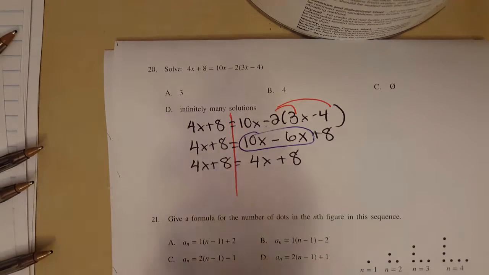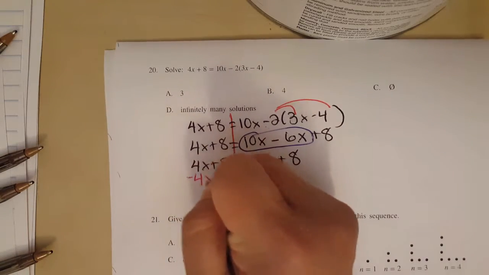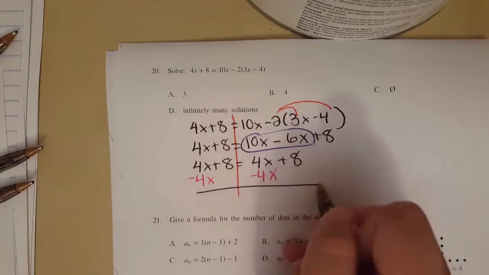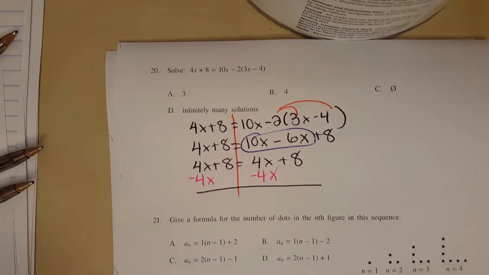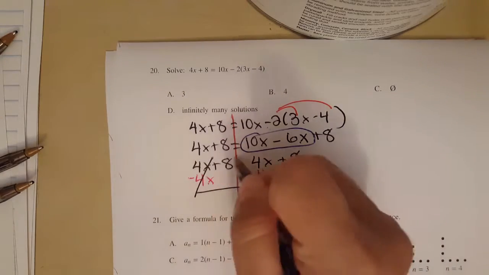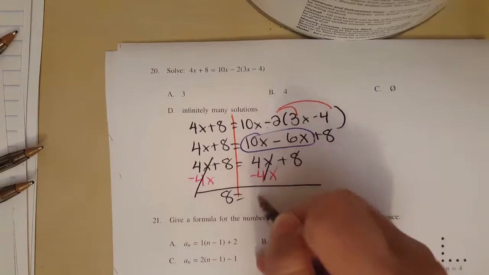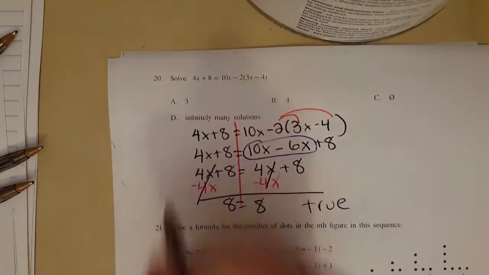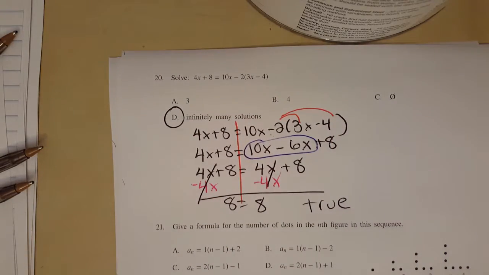So I'm going to go ahead, and I might realize the answer then, or it might take me a few more steps. If I subtract 4x from each side, I'm left with 8 equals 8. That is true. If it is true, that indicates that it has infinitely many solutions. Any single number you would substitute in for x would work and give you a true statement.